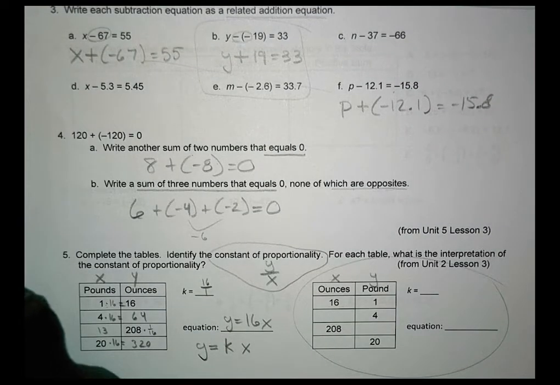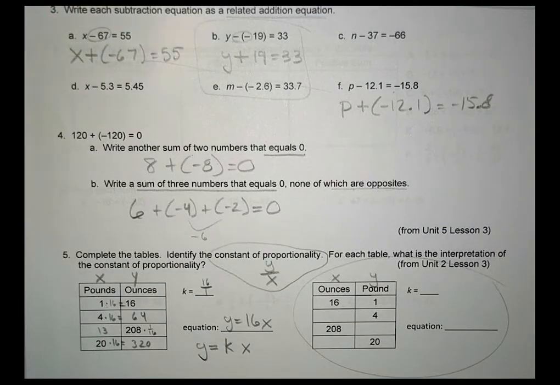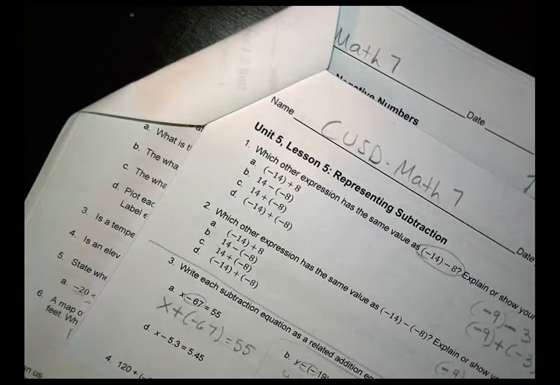I'm going to go ahead and turn my page real quick, and then we're going to look at the back side, the next side here.